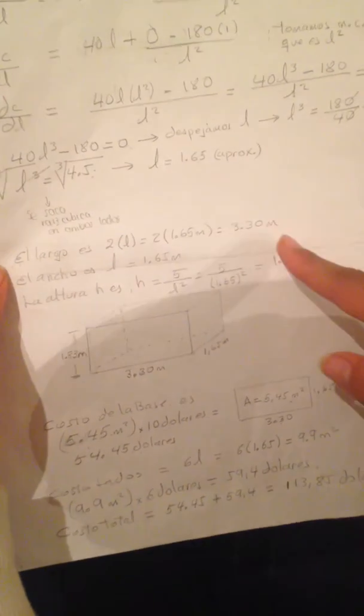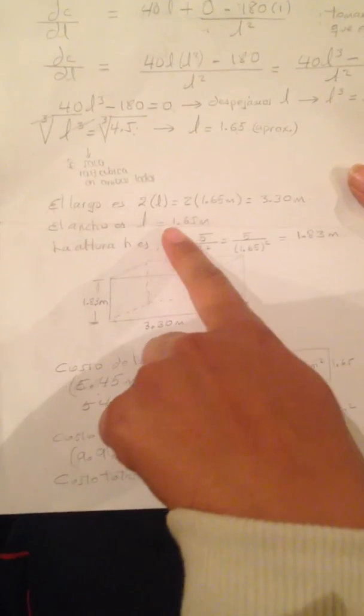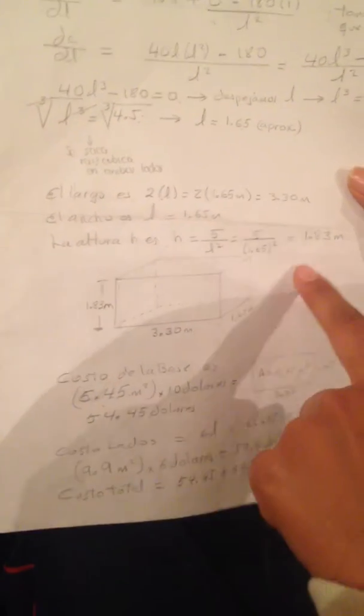To find the cost, we have to derive, and here are all the equations. So this is the equation for L. We have to solve for L to find the result for the sides, for the lengths, for the measures. Okay, and the measure of L is 3.30 meters. The measure of L over 2 is 1.65, and the height is 1.83. So this is the final diagram, with the measures 3.30 and all that it says here.